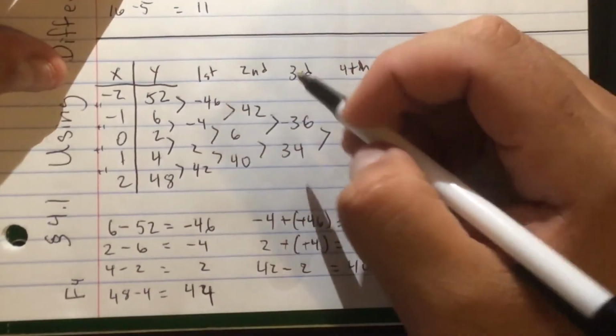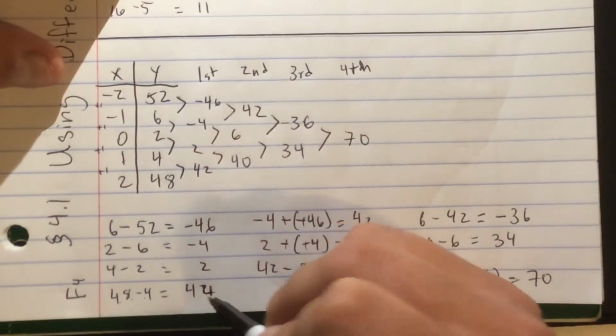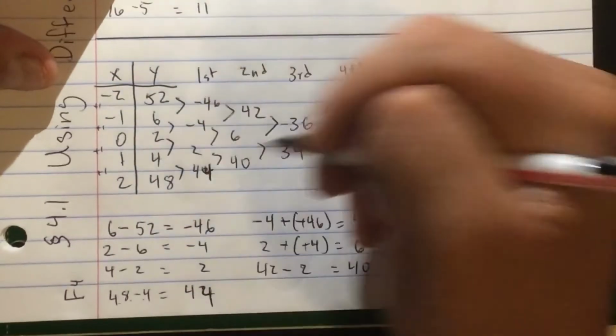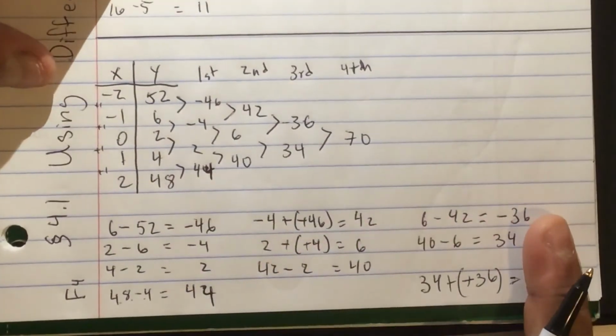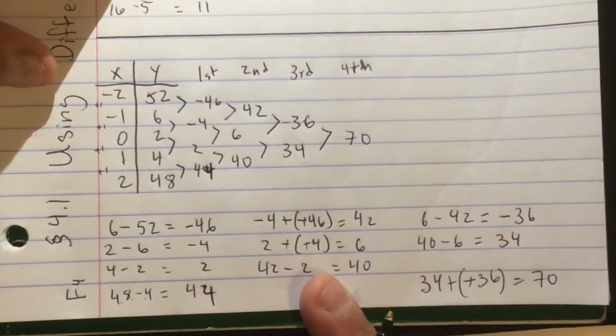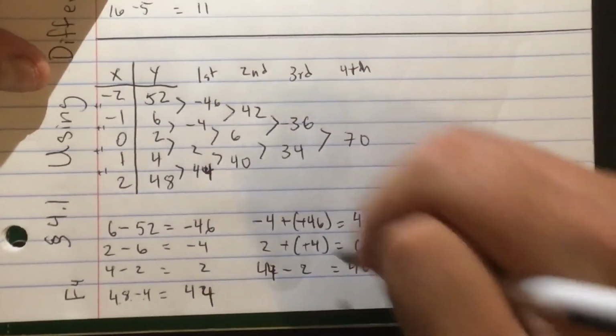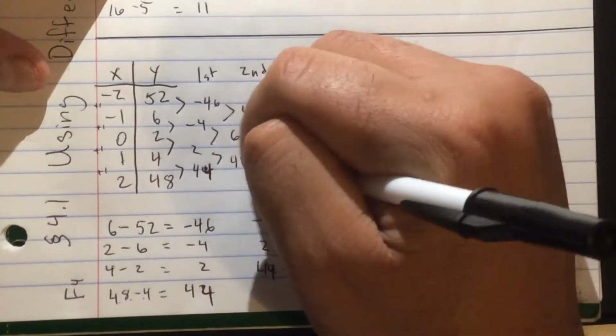Oh, I found my error. I did 48 minus 4 and I put 42, but it's actually 44. So this is going to change here, and some of this is going to be a little off. I'm going to go ahead and fix it real quick. That means it would be 44 minus 2, which is 42 here.